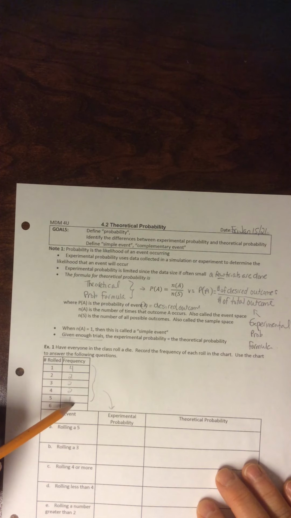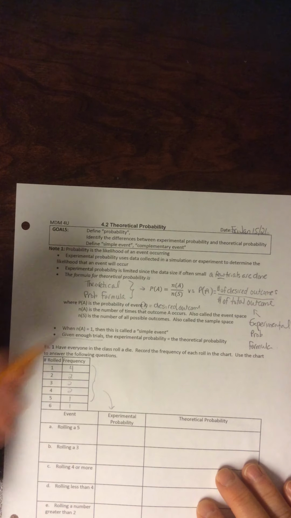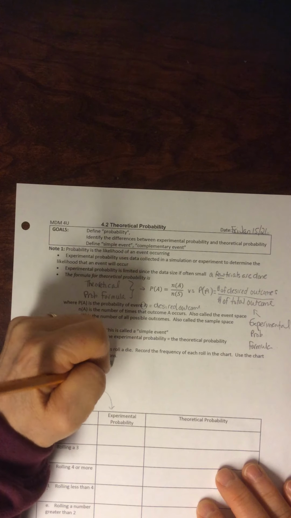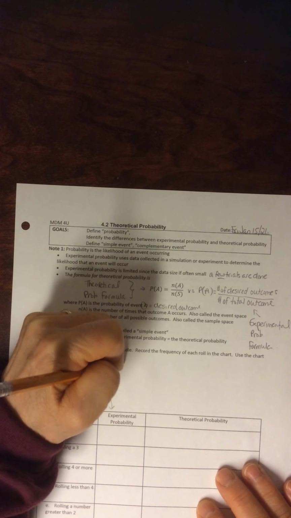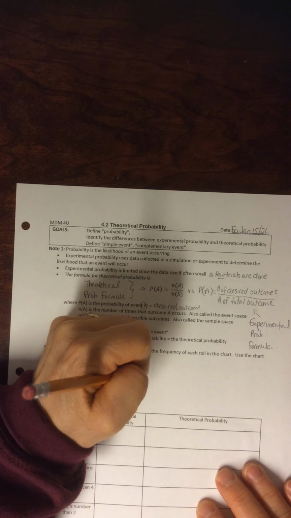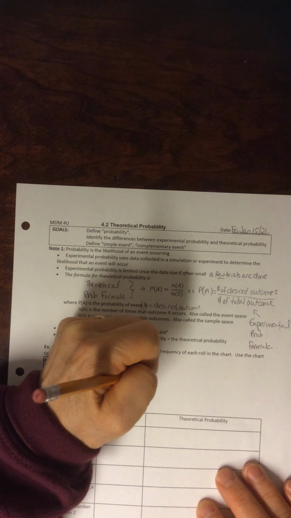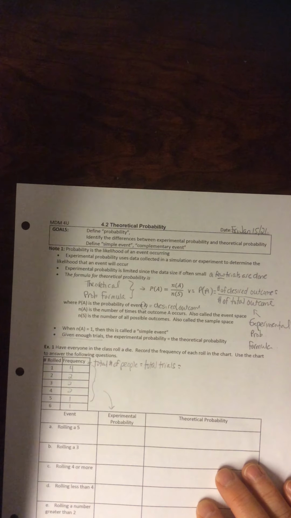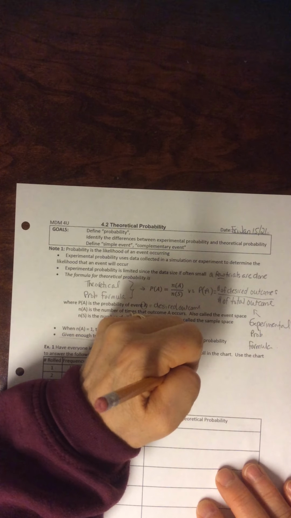I said we needed to add them up. So 4 plus 2 is 6, plus 2 is 8, plus 2 is 10, plus 1 plus 1 would be 12. That is equal to the total number of people, the total trials, and also the total outcomes.